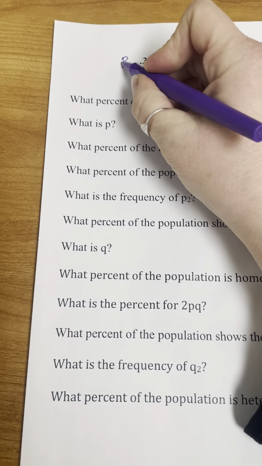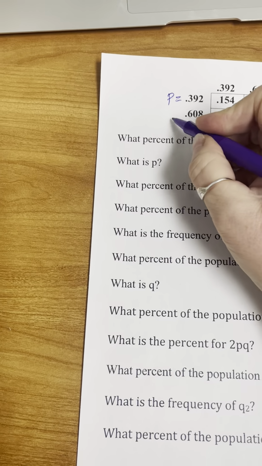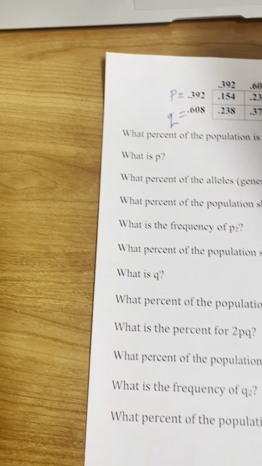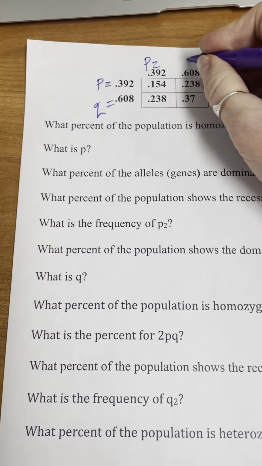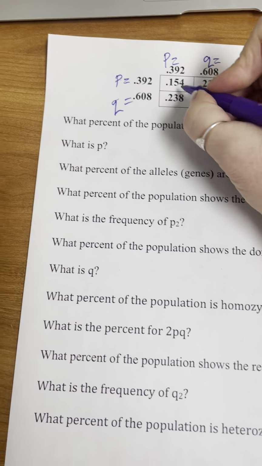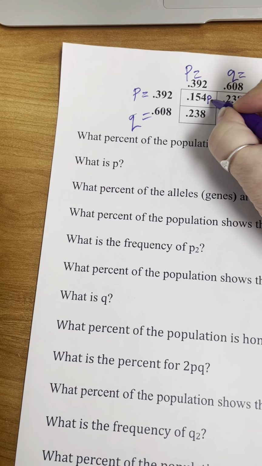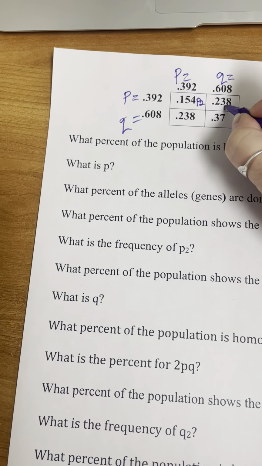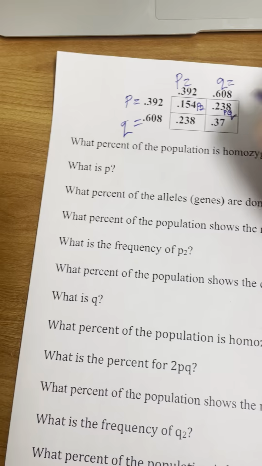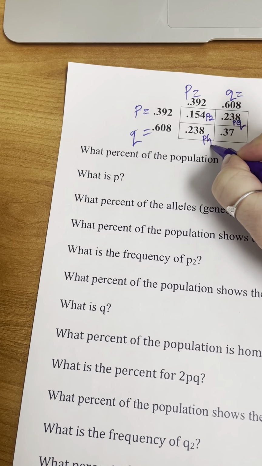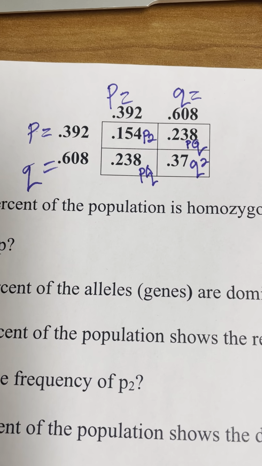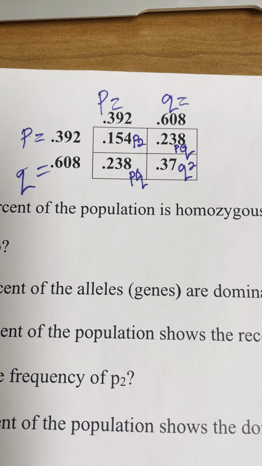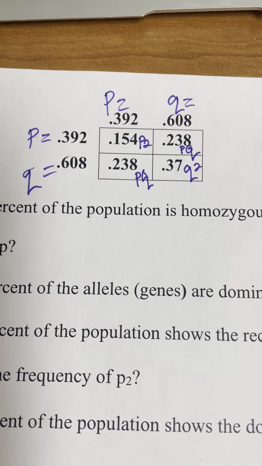So this would be P, Q, P, Q, P squared, P Q, P Q, and Q squared. So that makes for a nice little key for you to work off of.